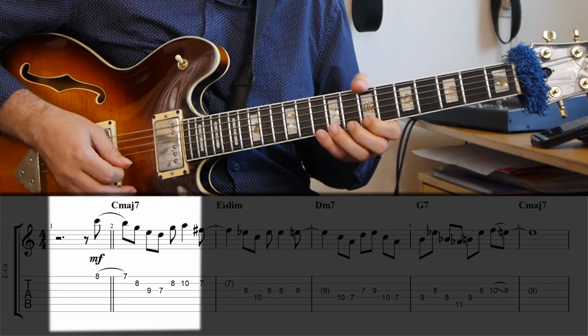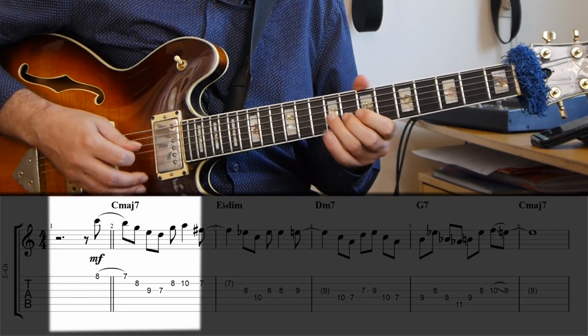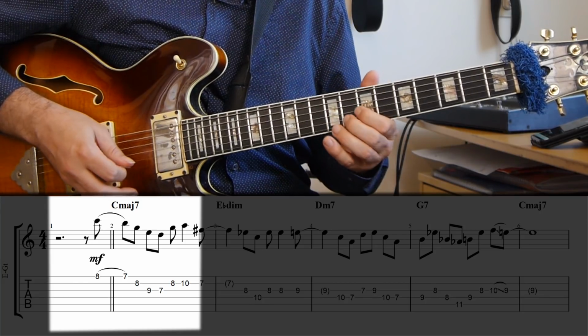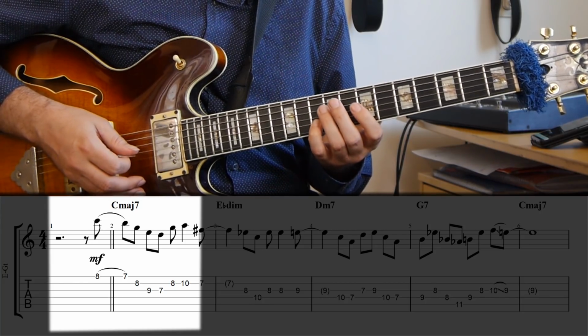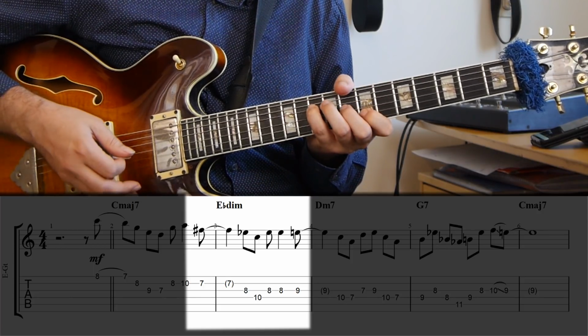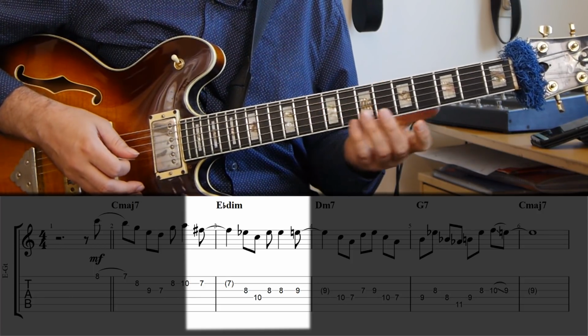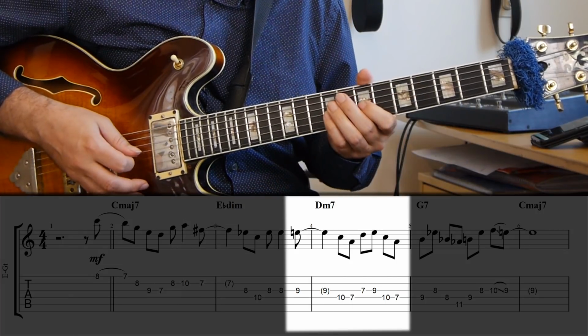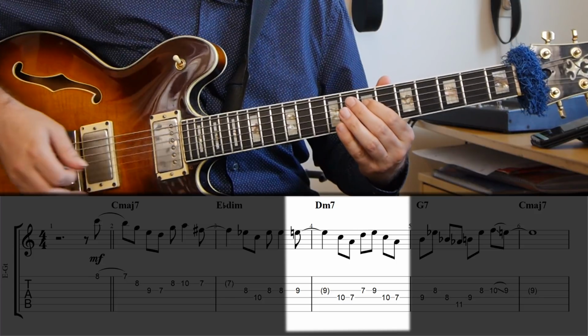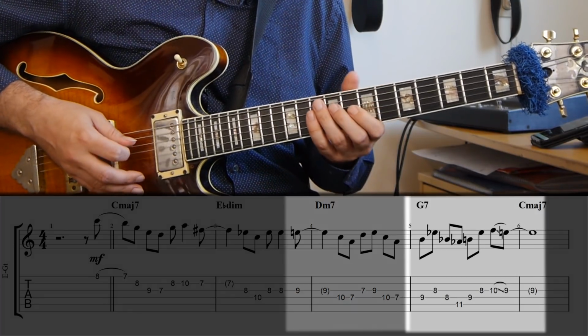So we have first the C major 7 part. Down the E minor triad, down to the D, back up to the G, and then the E flat diminished, which is using the C diminished sound, then resolving that to the 9th of the D minor, and then a small A pentatonic fragment, and then a G7 altered.